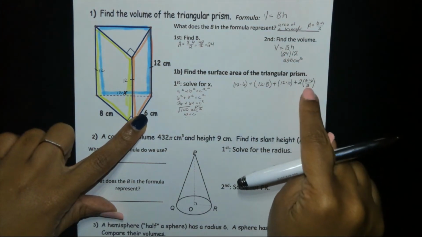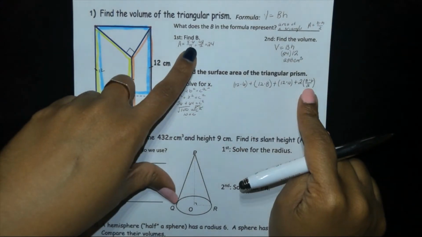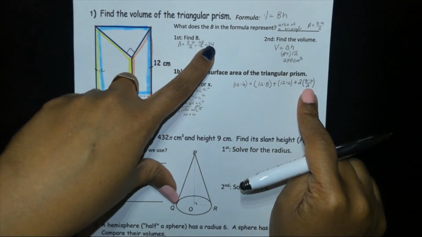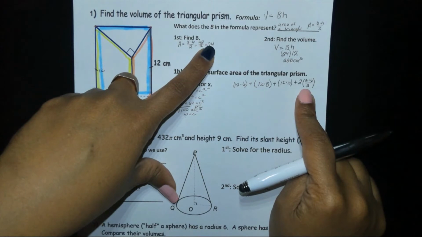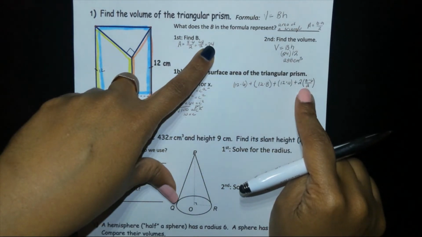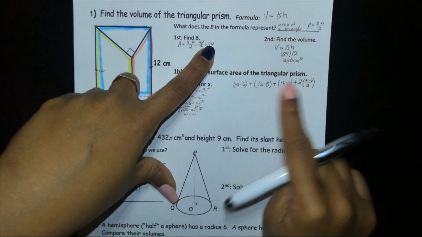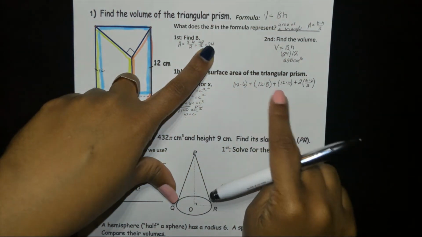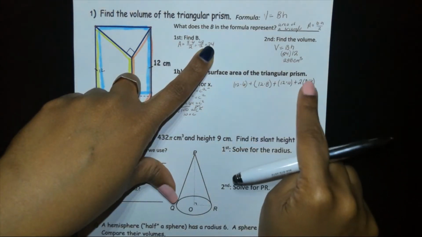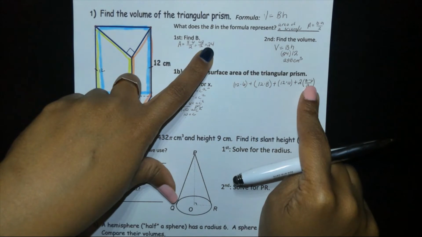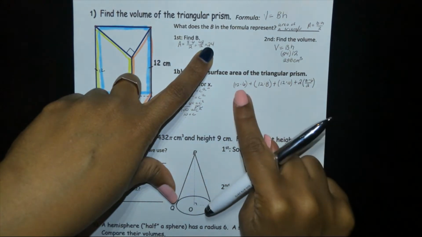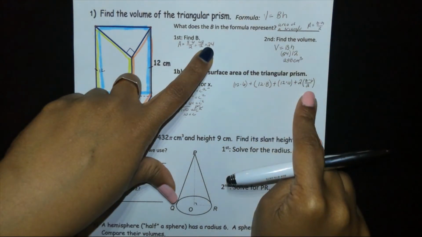Now you already know what number this is because we've already done the work. Okay? So for you to get your final answer, you're going to multiply 24 times 2, and then add all 4 of those together.